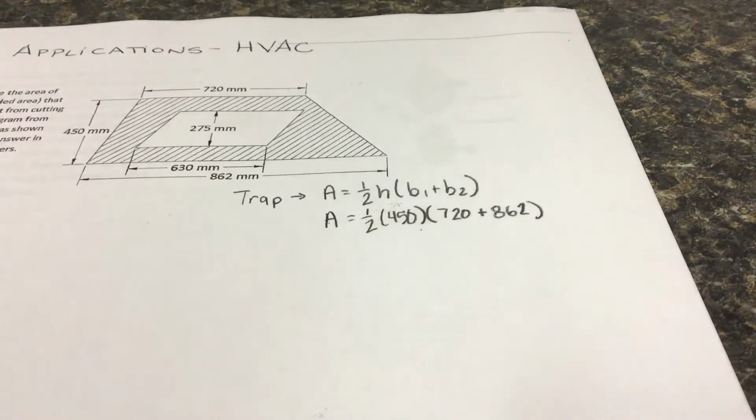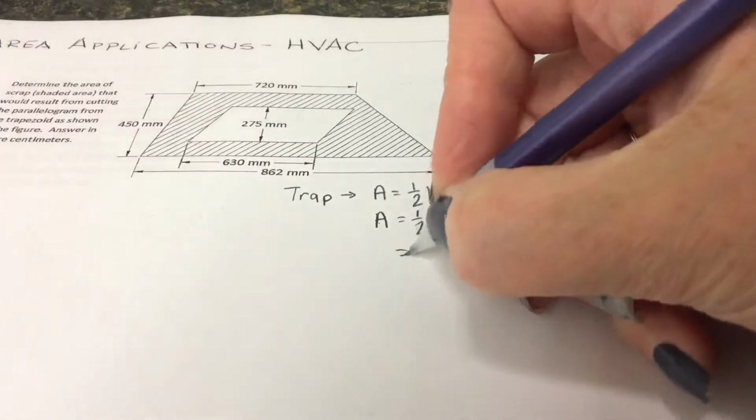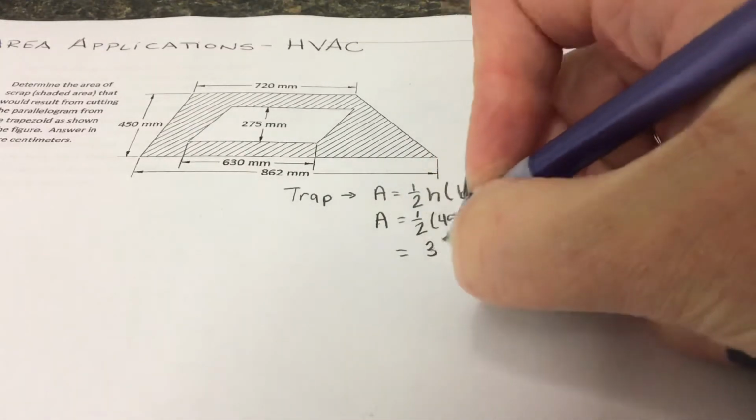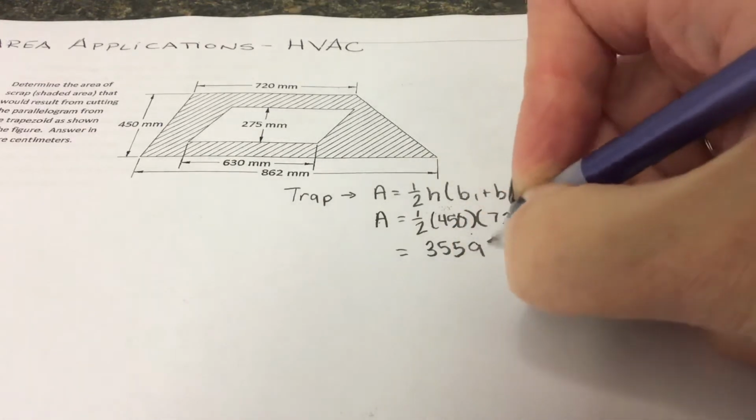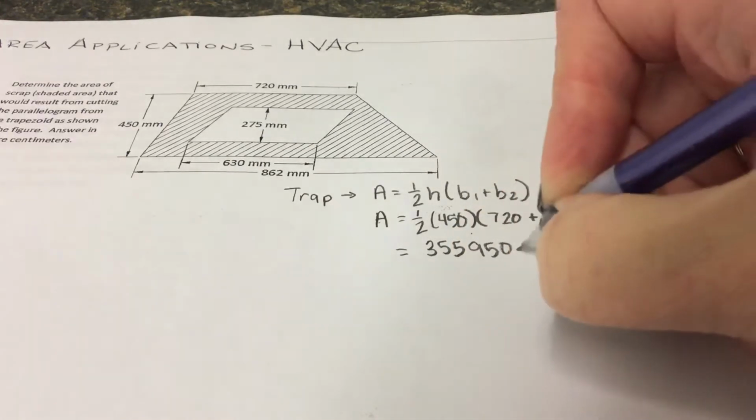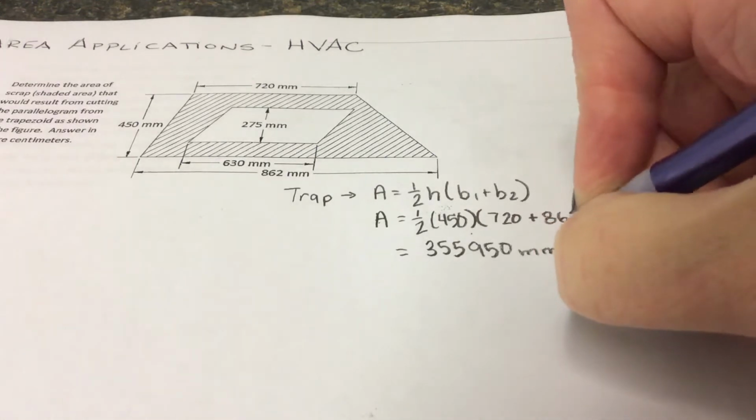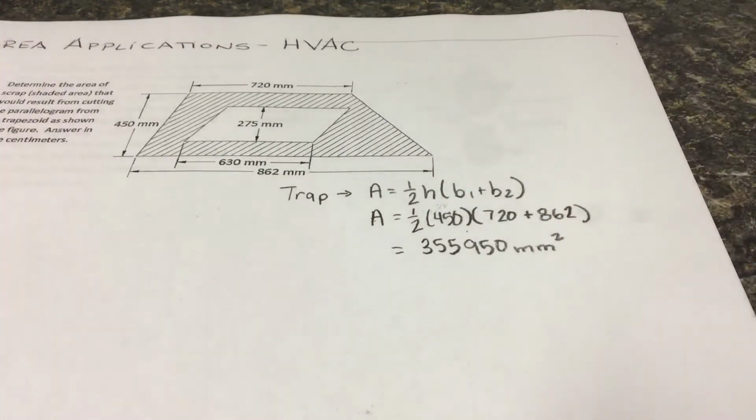So if we plop that into our calculator, making sure that we put the parentheses in there, our area of our trapezoid is 355,950, and these are millimeters squared. So this number seems very large because each millimeter is tiny, so therefore there are more of them.